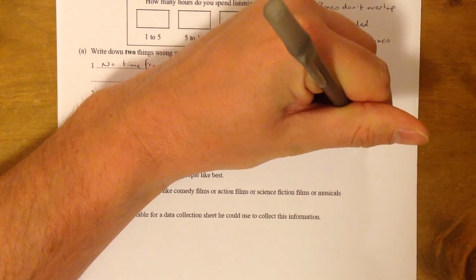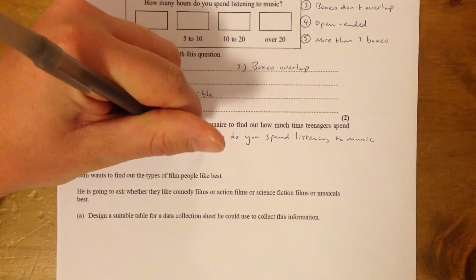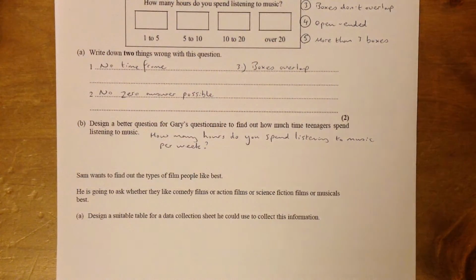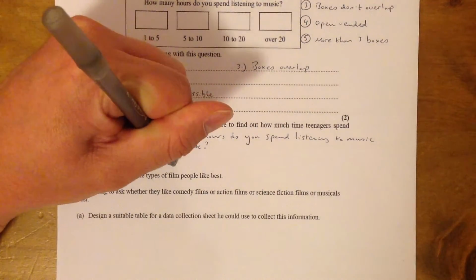And then we need to put our time frame on there, so we put per week. If you've put per month or even per day, that would be absolutely fine because you've given them a time frame to relate to when they have their answer. Then we want at least 3 boxes, so I'm going to go for 4.